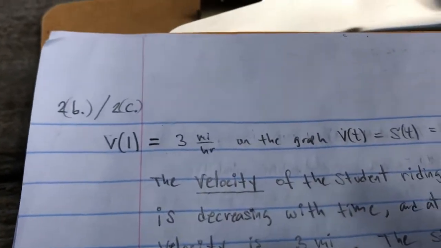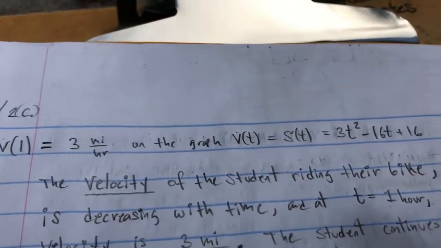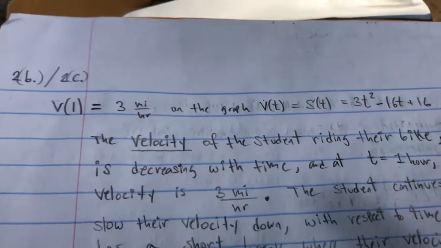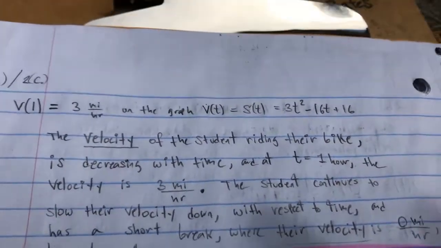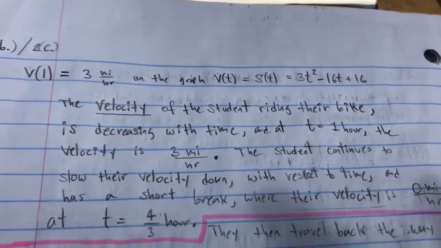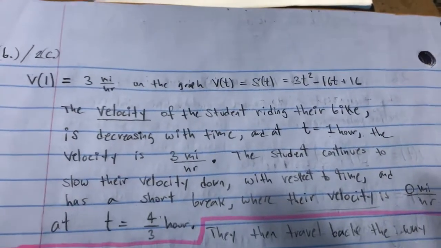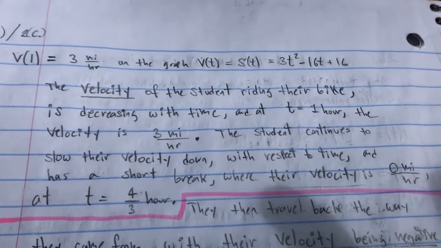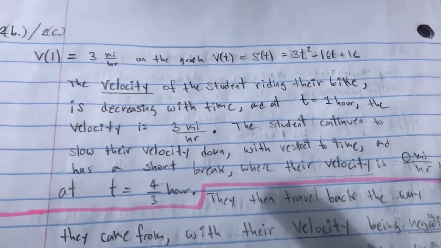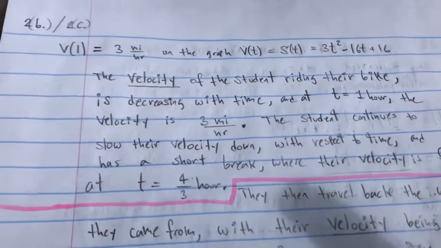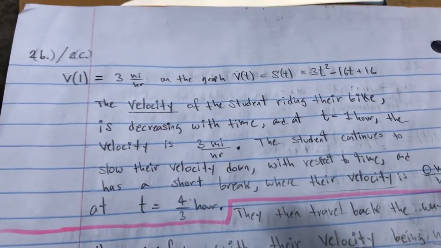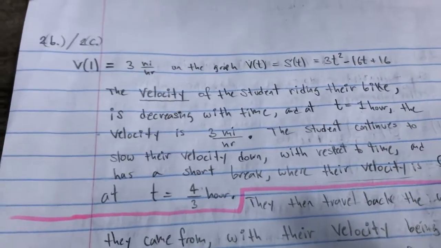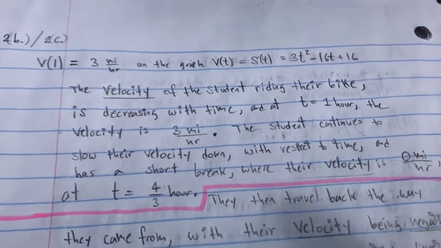So v of 1 is equal to 3 miles per hour on the graph v of t equals s prime of t equals 3t squared minus 16t plus 16. The velocity of the student riding their bike is decreasing with time, and at t equals 1 hour, the velocity is 3 miles per hour. The student continues to slow down and has a short break where the velocity is 0 miles per hour at t equals 4/3 hours, which is the vertex on s of t, the highest point away from home. It's the turnaround point. The velocity is 0.